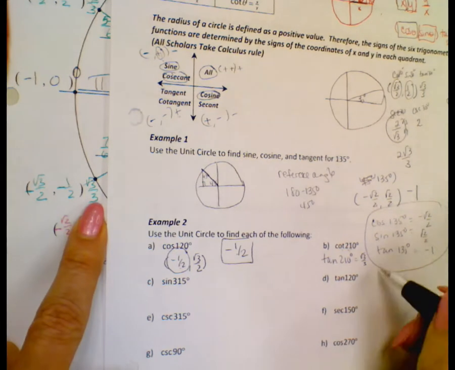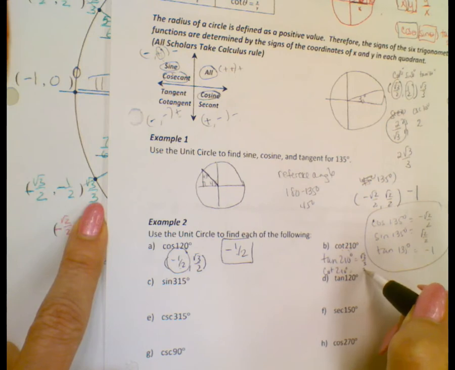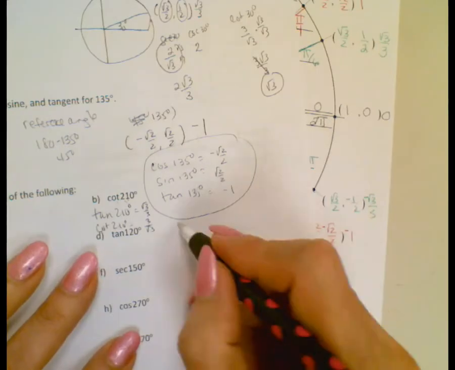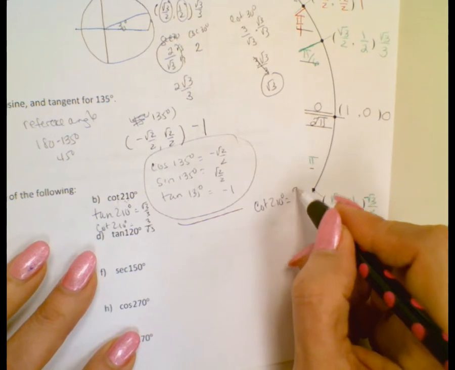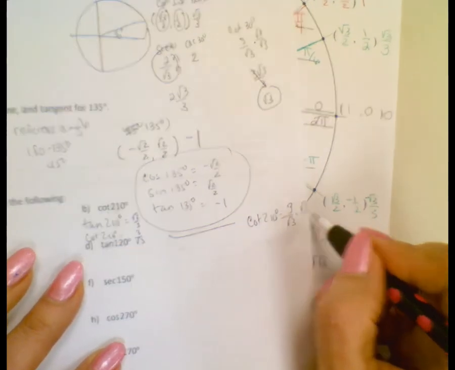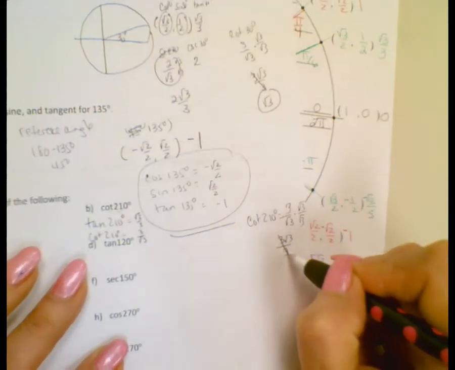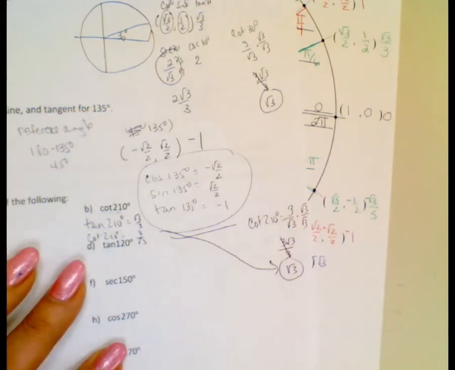But we want the cotangent. So the cotangent of 210 is the flip of this, which is 3 over radical 3. I can write this bigger over here. So the cotan of 210 is the flip of tan of 210, which is 3 over radical 3. Now if we rationalize this, we get 3 radical 3 over 3, which is radical 3. That's the cotan of 210.